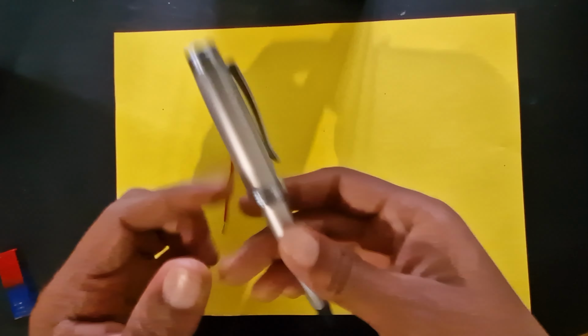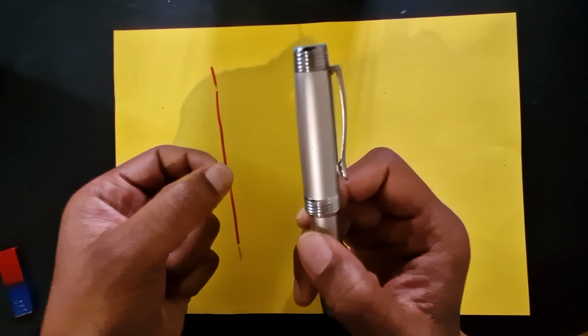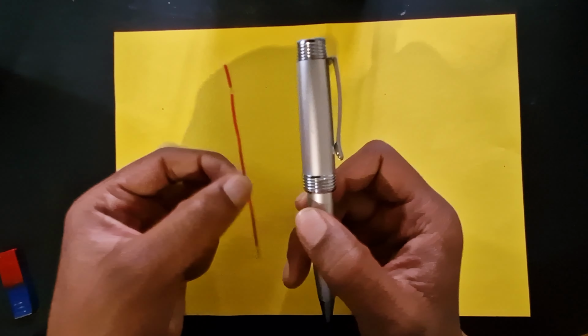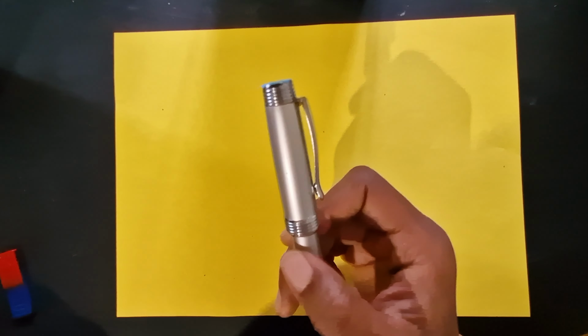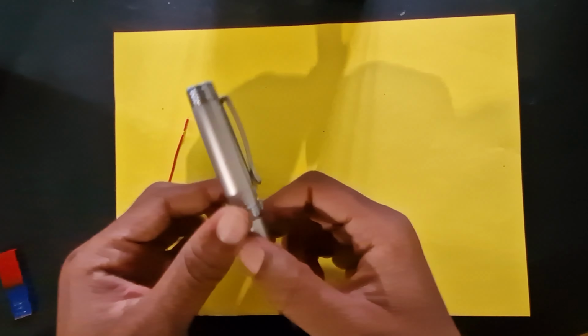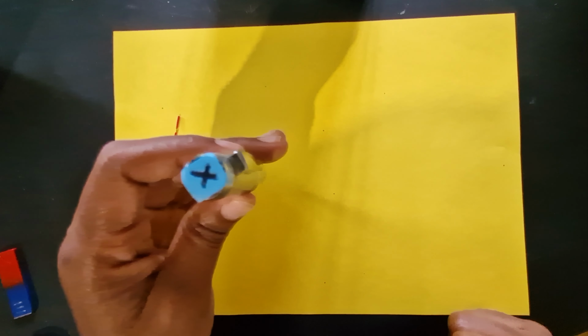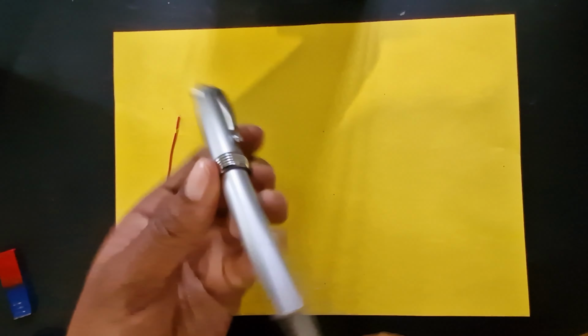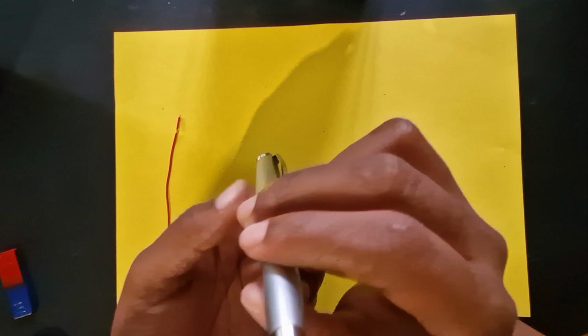So we're going to use this pen to represent a current carrying wire, because if you're writing an exam or a test, you can't be walking around with this, right? That's the first thing. So I'm using my pen to represent the straight current carrying wire, and I have the X and the dot. So what is the next thing that you need?